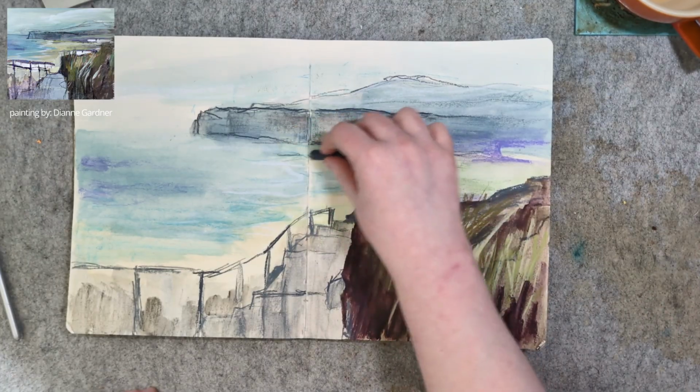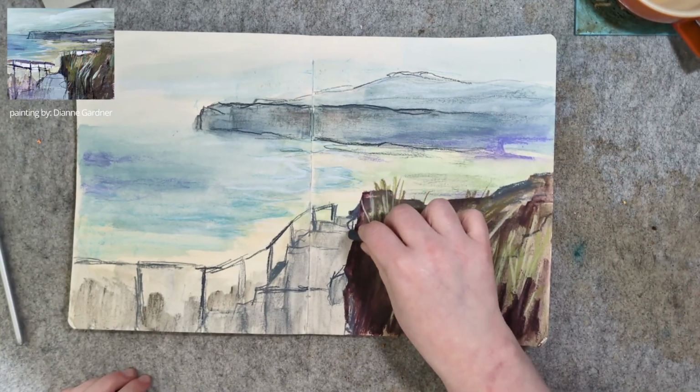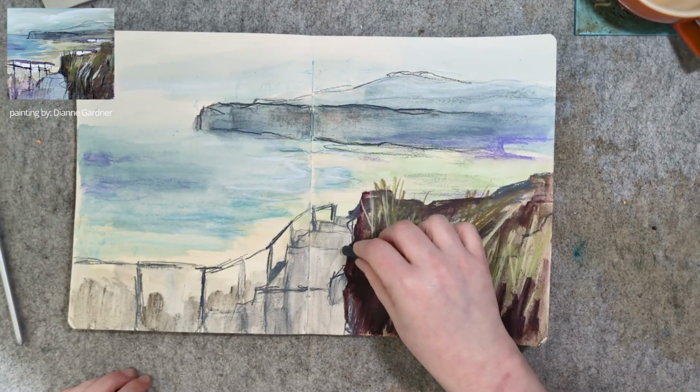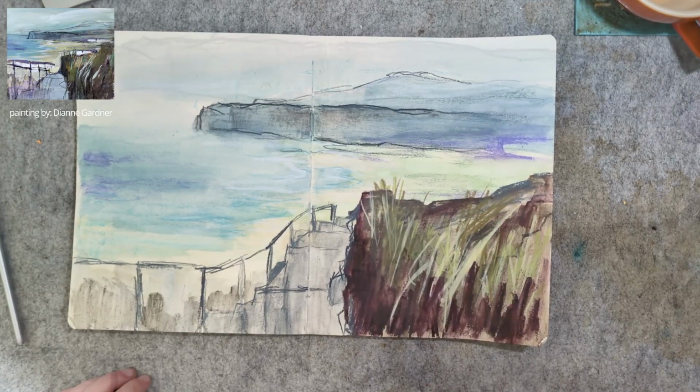You can see I've stopped there and was thinking about where I was putting those marks. A little bit more along that edge. It didn't really need that. I don't know why I did that, but it didn't really need it, but I'm doing it anyway.